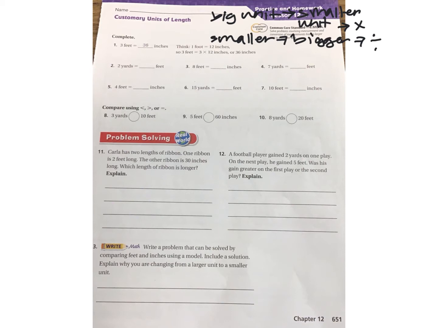All right, so let's go ahead. You can see from number 1, it says a big unit to a smaller unit, so that means we're going to, what did we write at the top? Divide. We have a big unit right here, and we're going to a smaller unit of inches. That means we're going to multiply. So then you just have to think, well, how many inches are in a foot? 12. So then you just do 12 times 3 equals 36. And that's how we figured out number 1.